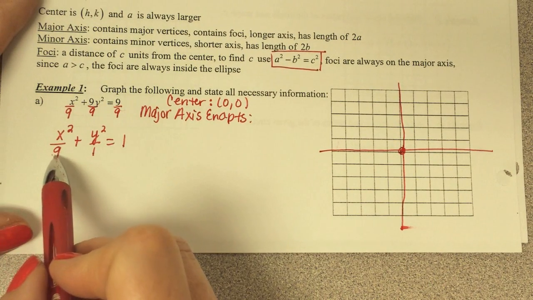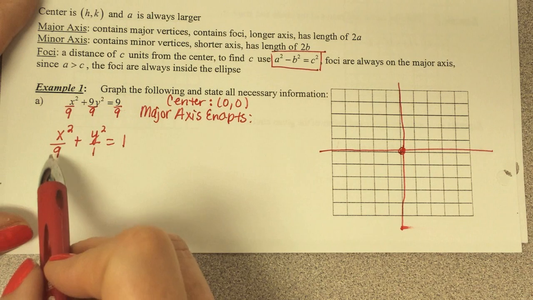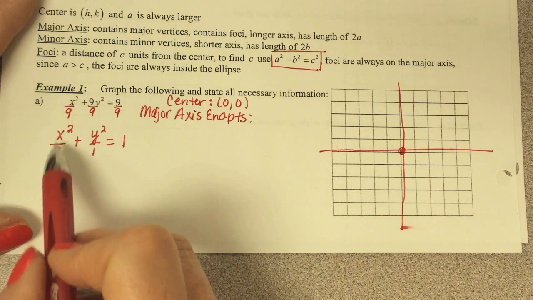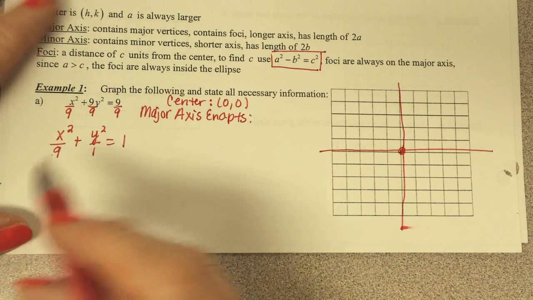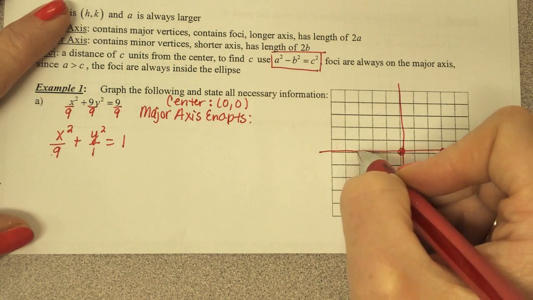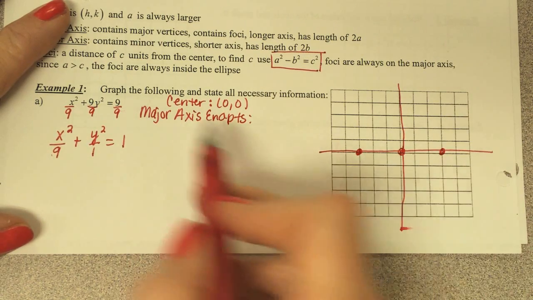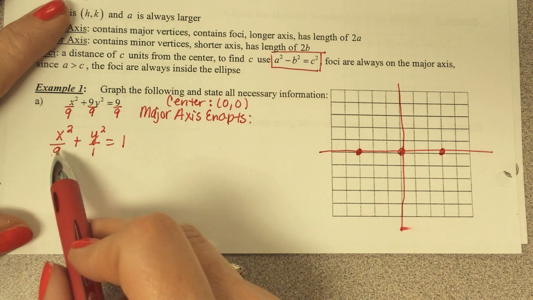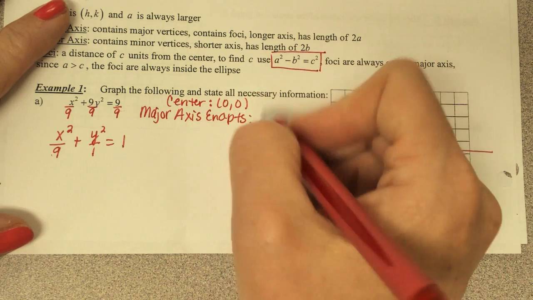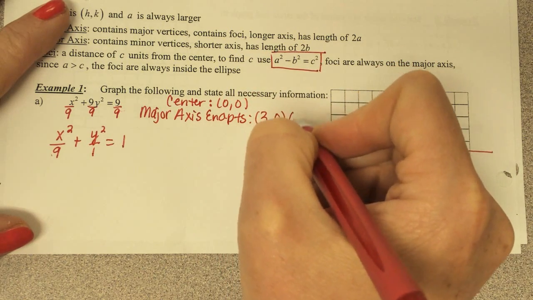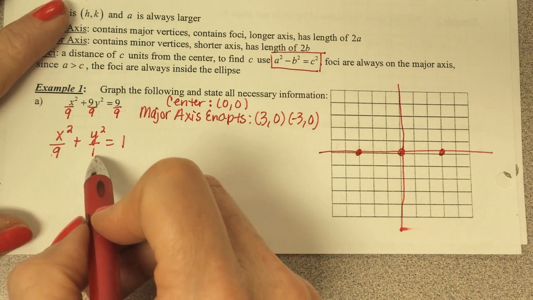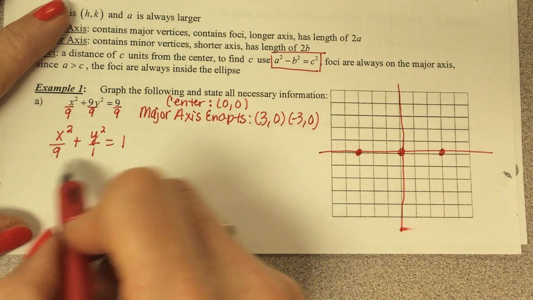When we look at this number, if we take the square root of it, that tells us how far to go out in the x direction. So how far are we going to go out in the x direction? 3. So I go over 3 to the right, and I go over 3 to the left. Those are going to be my major axis endpoints because this number's higher than that. So it's going to be longer in the x direction. So my major axis endpoints are 3, 0, and negative 3, 0. Because it's the square root of 9.